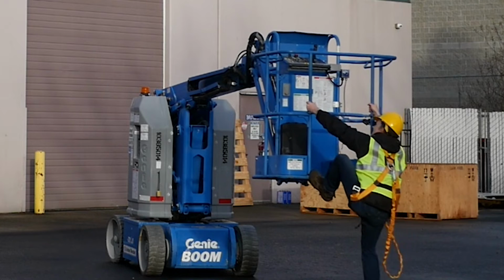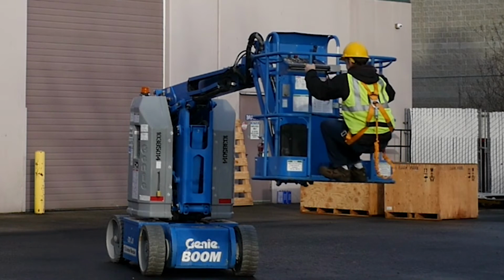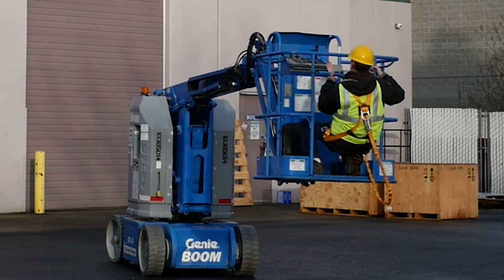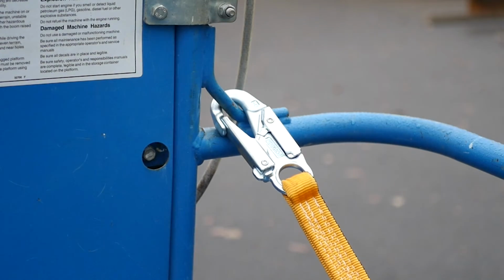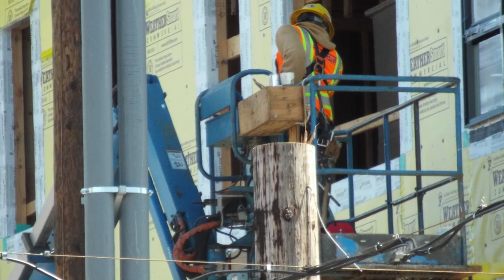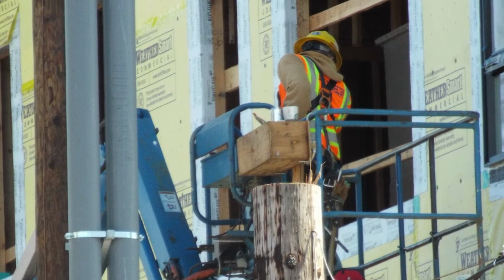Do not enter, or exit, a raised platform unless it is specifically allowed by applicable regulations. Connect fall protection to a designated anchor point. Never tie off to an adjacent pole, or structure.